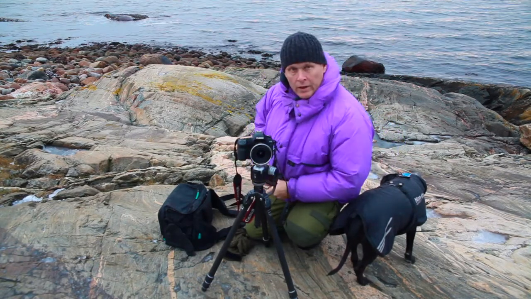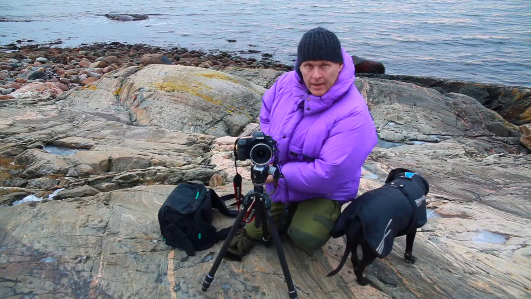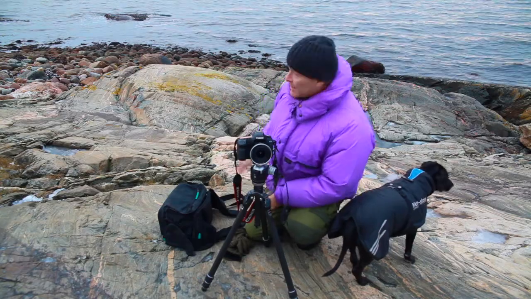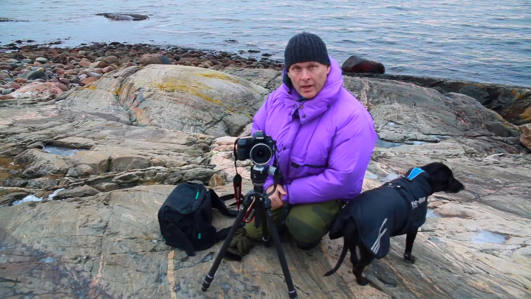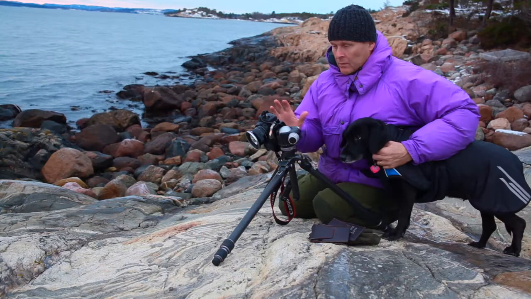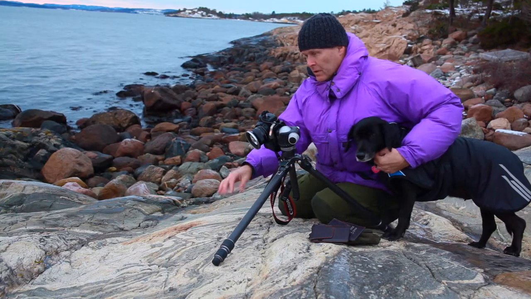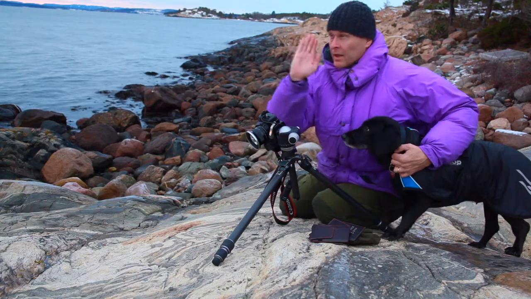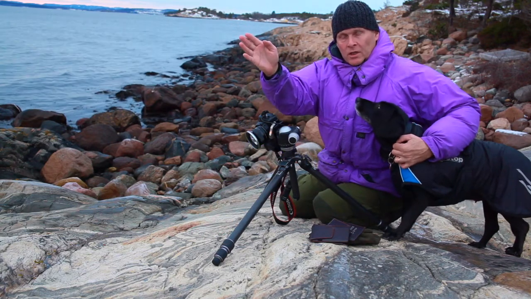Now I just have to wait for the light, and I'm going to start looking for a foreground that might match what happens in the sky. So let's go to work. Now I found some beautiful rock formations here. This is my foreground, and I'm looking directly to the sunset.